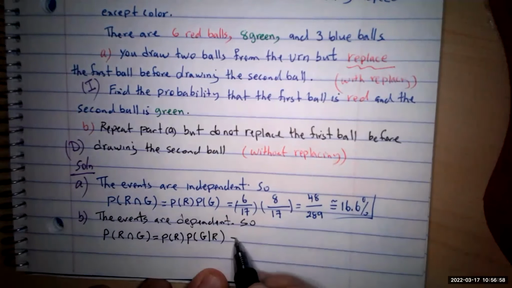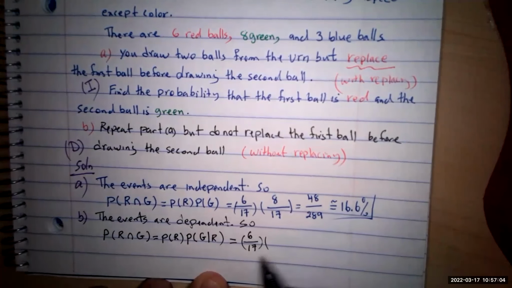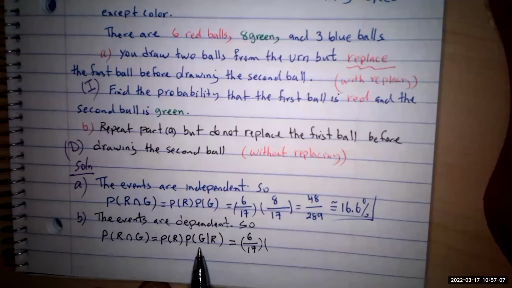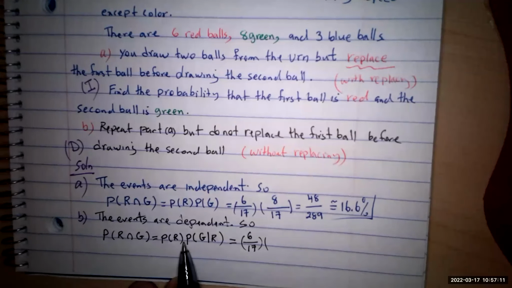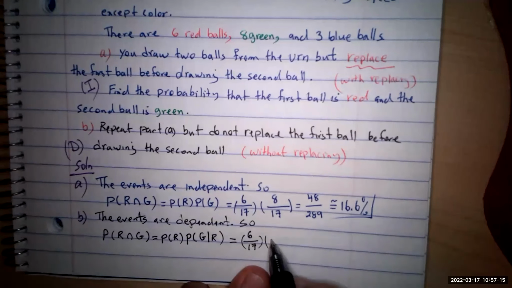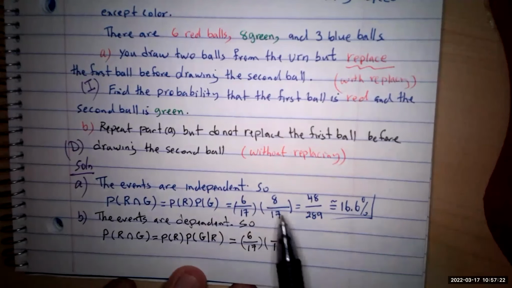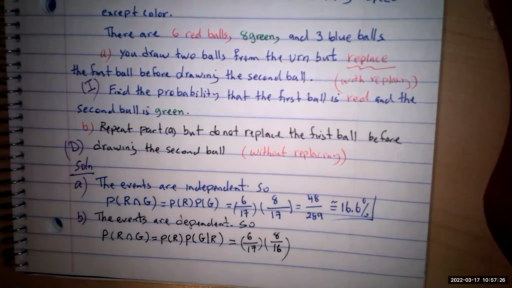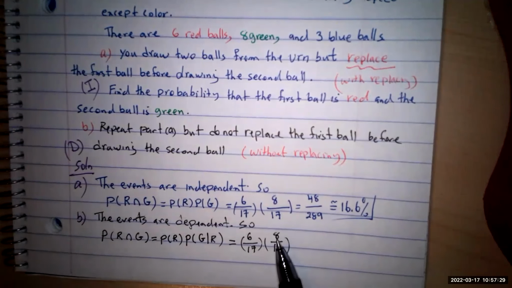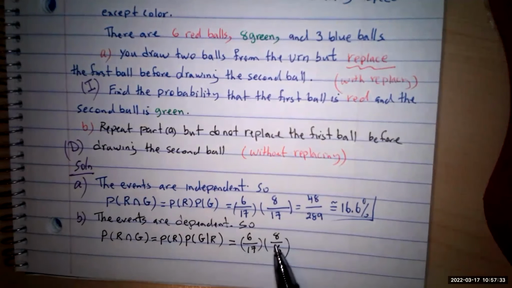Red would be unchanged. It's going to be 6 over 17 times the second one. The second part is going to be, see, you kept one of the reds. So the total number is not going to be 17, it's going to be 16. And since it's a different color, for the probability of getting the green, the number of the green is going to be 8. So it's going to be 8 over 16. You got to be careful because if this was the same color, if you want both of them to be red, then this would be 5 over 16. So in this case, the total number would be 1 less, from 17 to 16, and the top is going to be 8. So that's the probability of G given R, or the probability of getting a green ball, given that you already got one red.